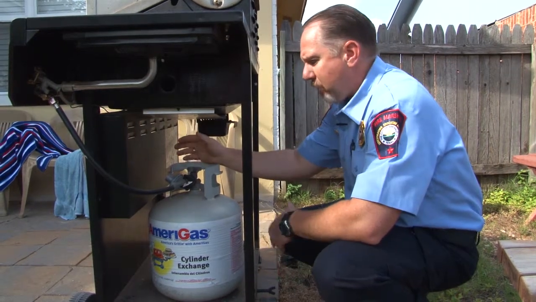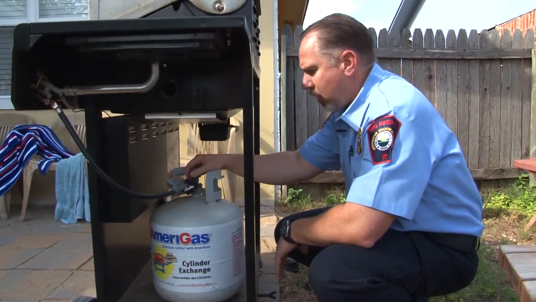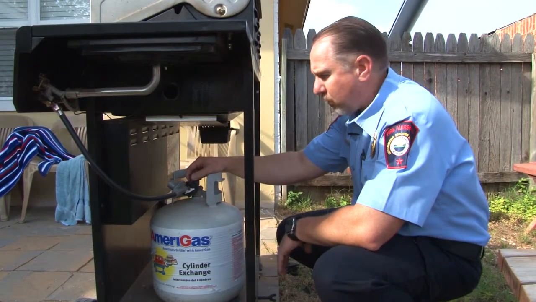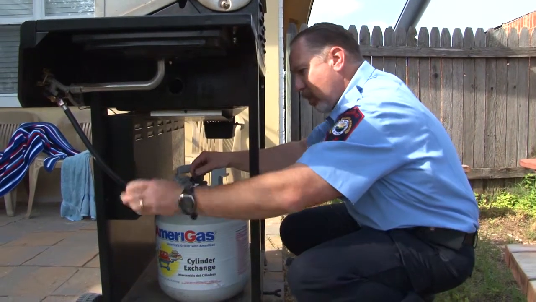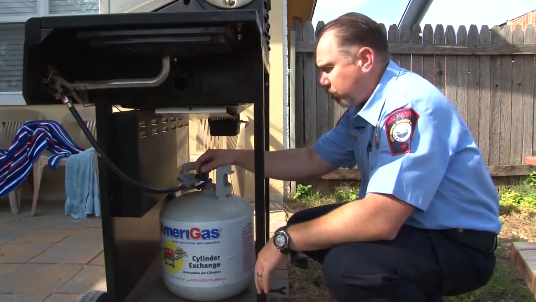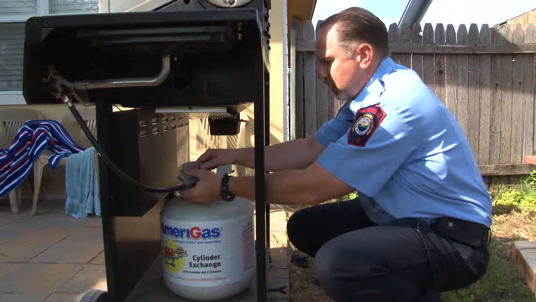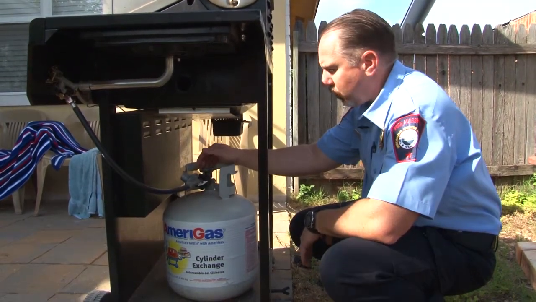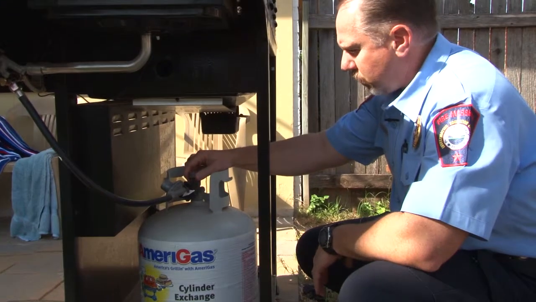So if you come outside at any time and you are grilling, you always want to check your connections first. Make sure everything's nice and secured. Over time, these little rubber lines will crack, which requires some replacement. And this is a little bleeder valve here, and it just kind of helps regulate the oxygen flow with the fuel. So right now we're good and secure.